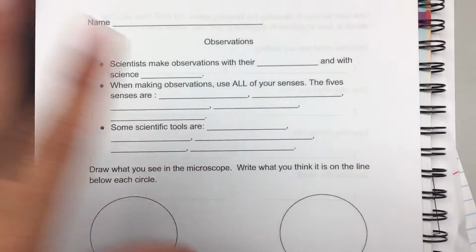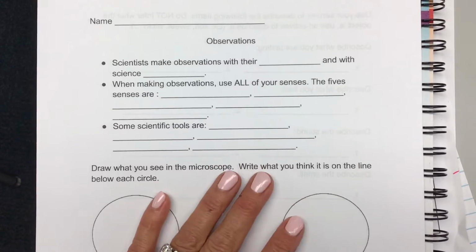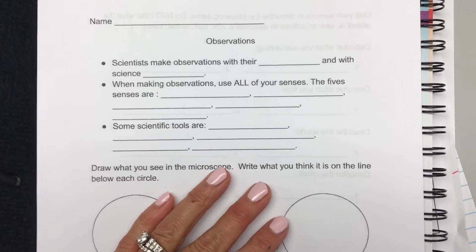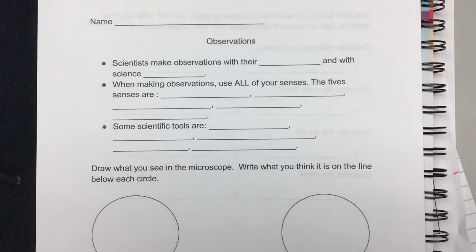Okay, today we're going to talk a little bit about scientists and observations that they make. Raise your hand if you can remember from last week when we talked about observations, what that word means. What is an observation? Who can remember that? Ryan?